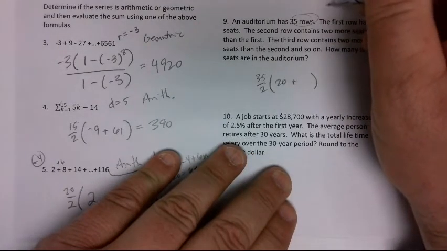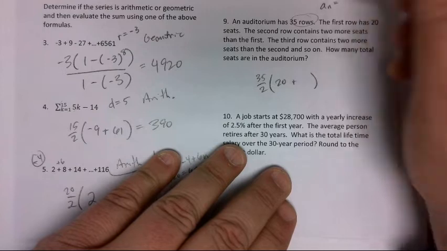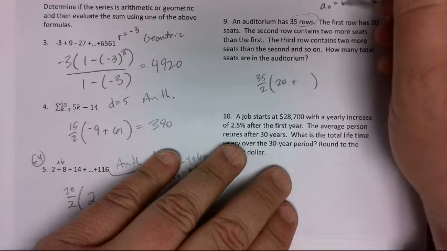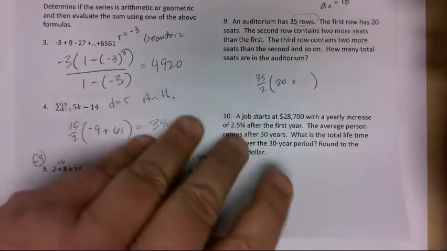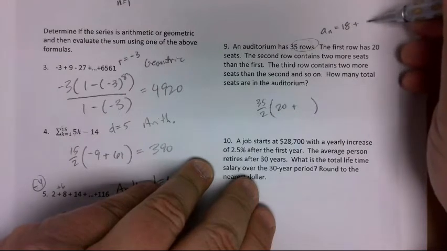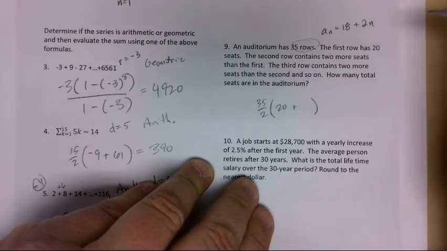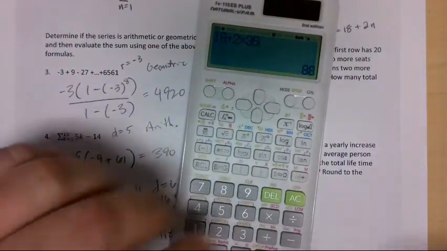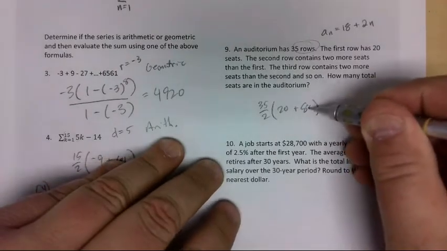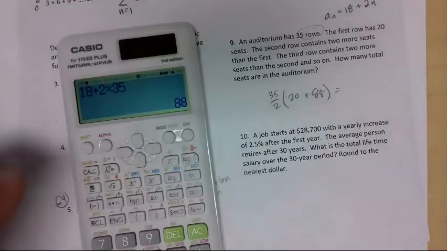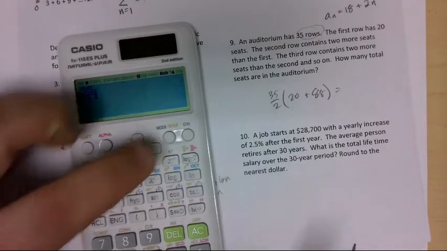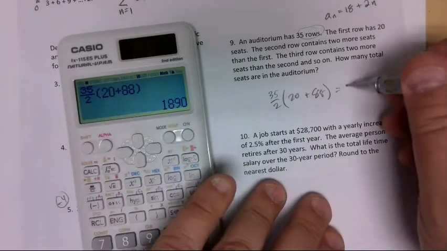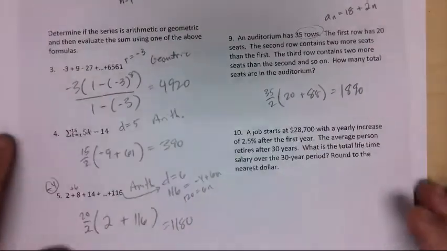Well, I can use this formula, a sub n equals a sub 0. Well, the first row has 20, and it's 2 more, so the zeroth row I have 18, 20 minus 2, right? Plus the difference, which is 2 times n. Yeah, and if I put a 35 in there, 18 plus 2 times 35, that's going to be 88. Means my last row has 88 seats. And if I type that into a calculator, 35 over 2 times 20 plus 88, that gives me 1890. There are 1,890 seats in this auditorium.